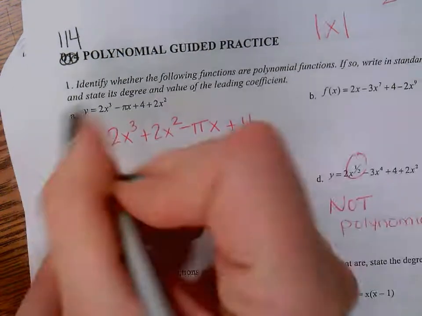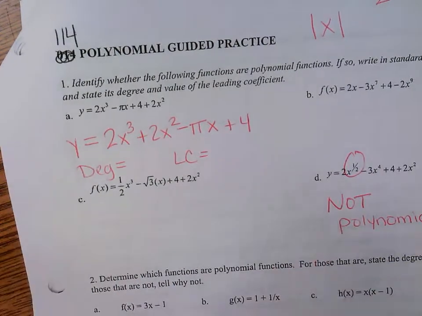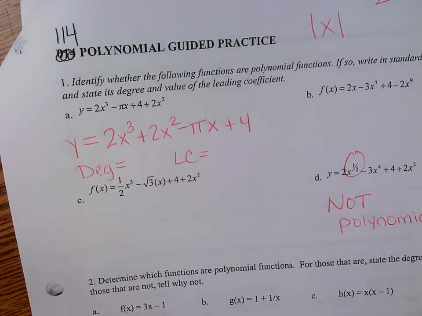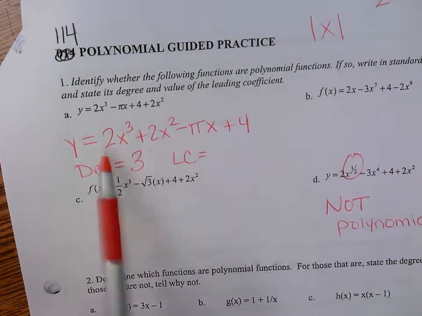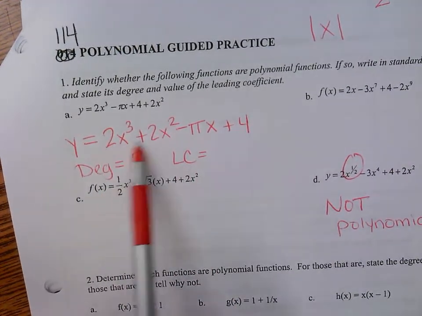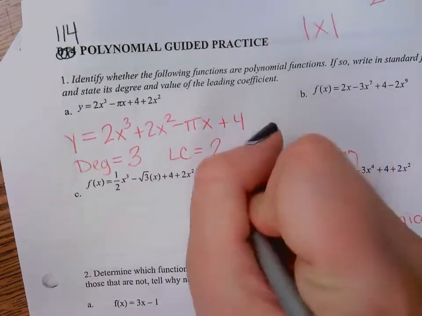Then I have to identify the degree and the leading coefficient. So my degree is what? What's the highest exponent power? 3, x cubed. So my degree is 3. And the leading coefficient, what number is coming first in standard form? It's leading, so 2 is the leading coefficient.